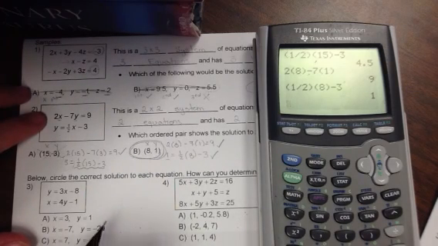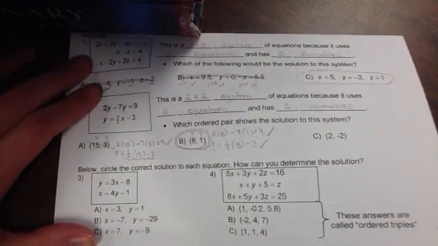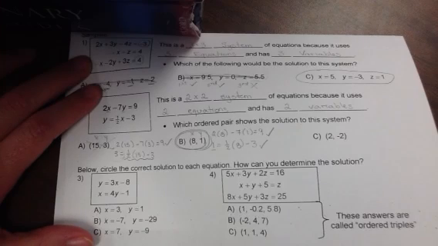So now you guys use that same information to do just 3 and 4 at the bottom of your papers, and when you're done, I'll check it.